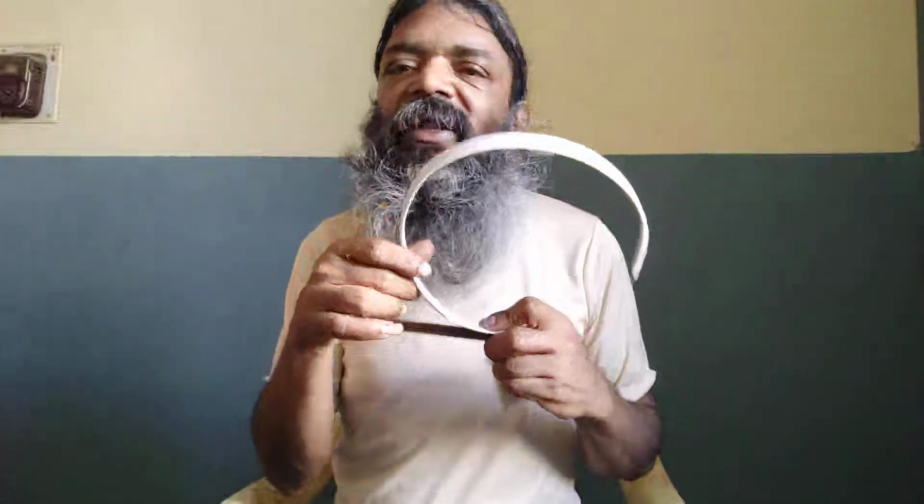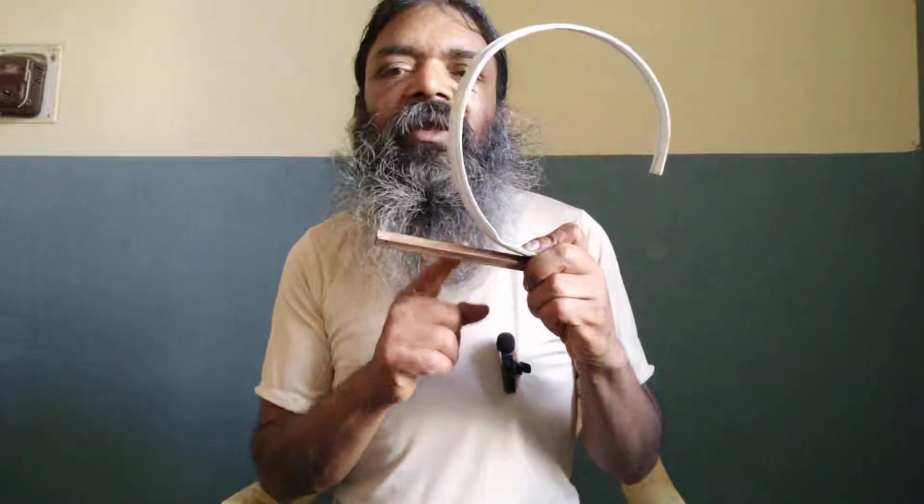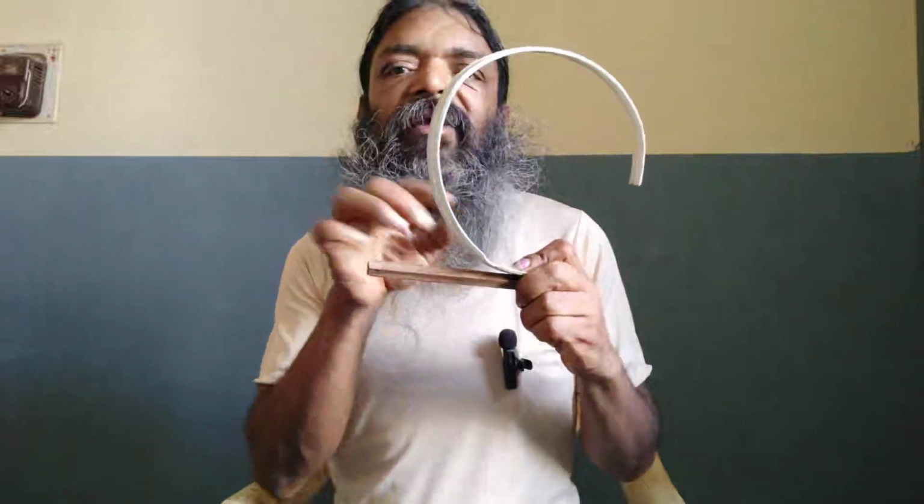Now, it is up to a person what kind of real life example he takes. Consider that this graph is the velocity of someone. Someone is running at velocity x square, where x is time. So at any time x, his speed is x square. If time is 0, he is not running at all. Speed is 0. If time is 1 minute, his speed is 1 meter per minute.